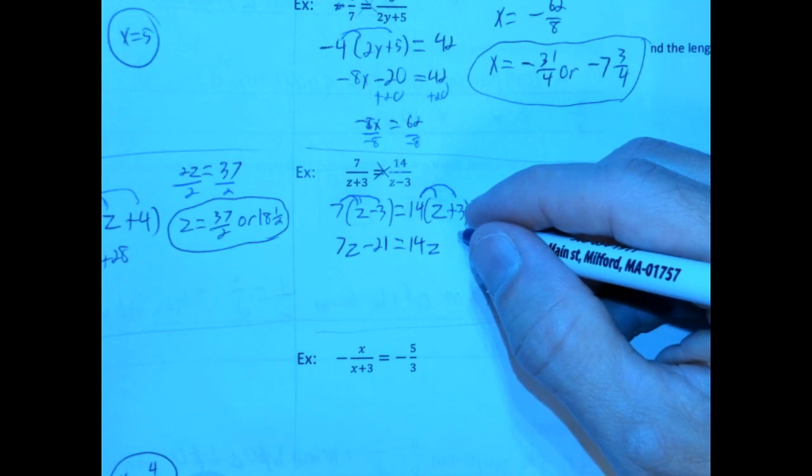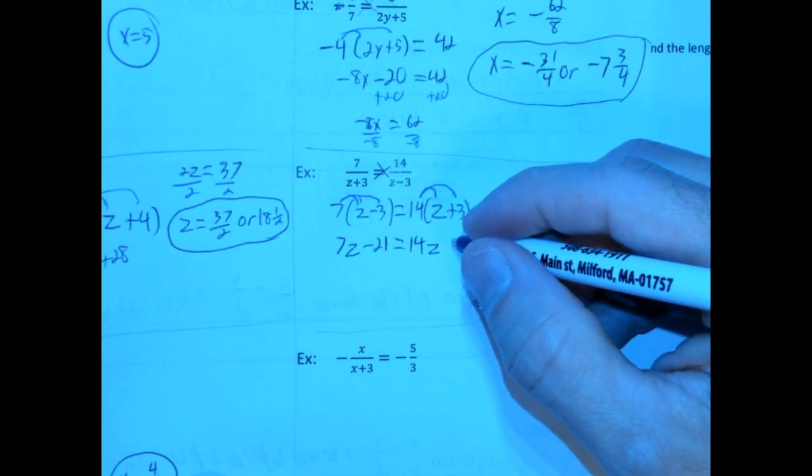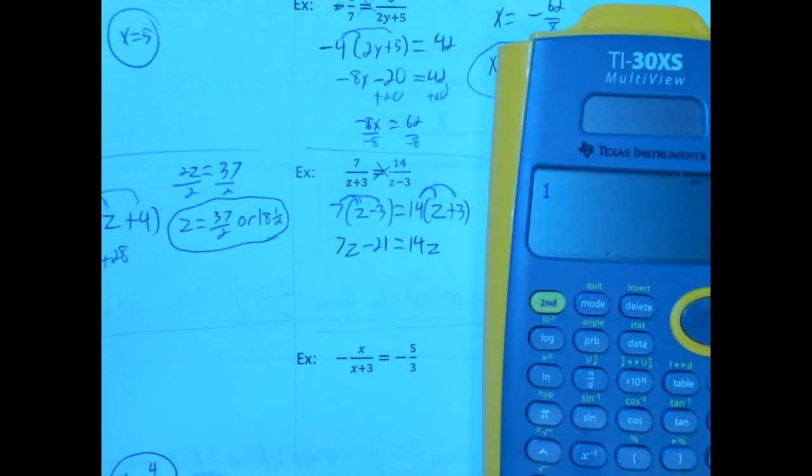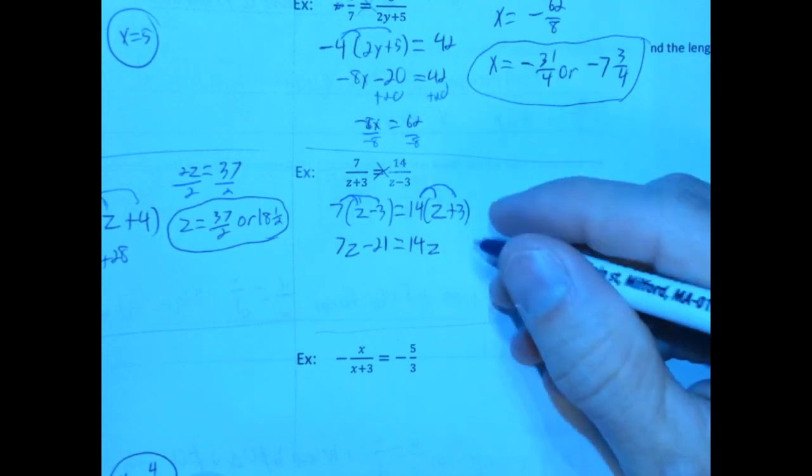let's see, 28, is that 32? My brain is like not functioning. Let's make sure that's 32. 42, yeah, good thing I checked.